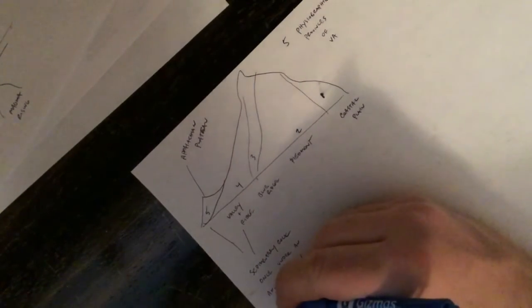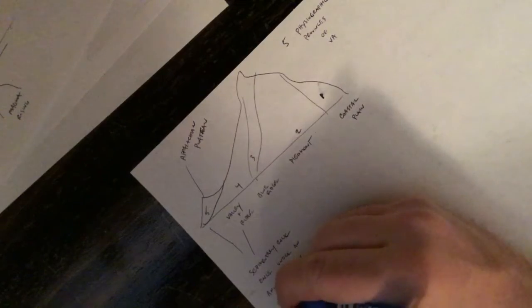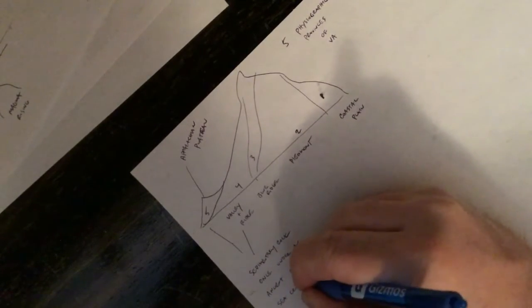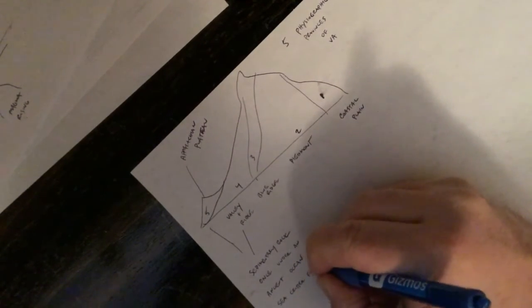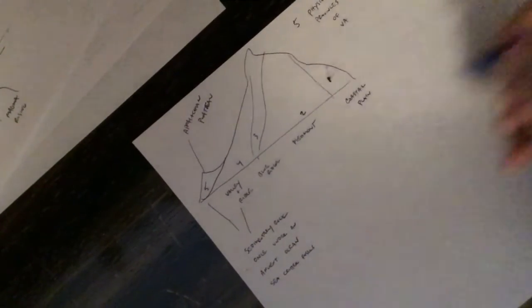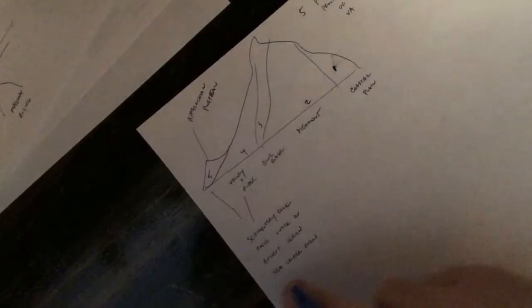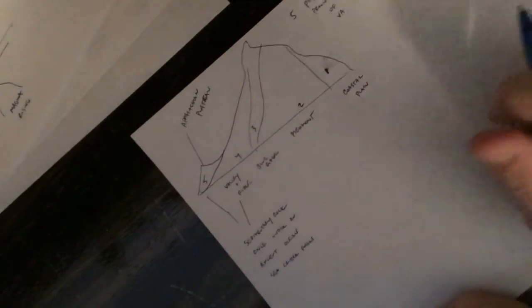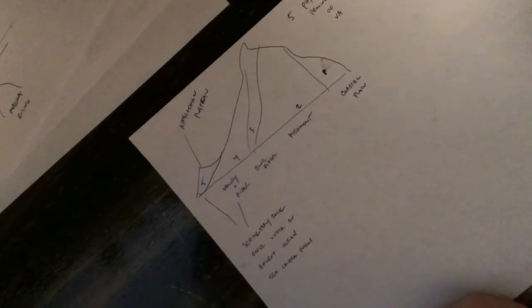And so you can find sea critter fossils. So that could be fish, that could be clams, that could be aquatic plants. But things that lived in the sea, you can find their fossils in these regions that are no longer underwater.